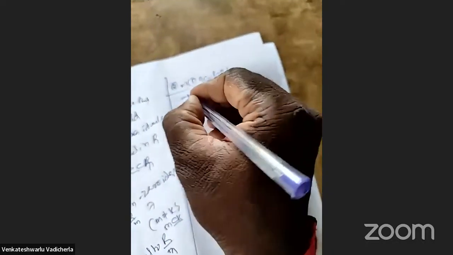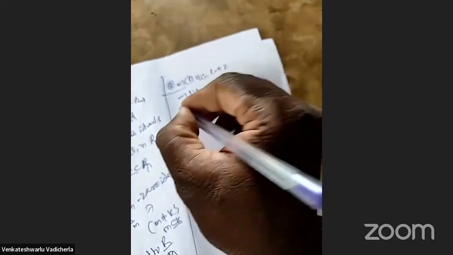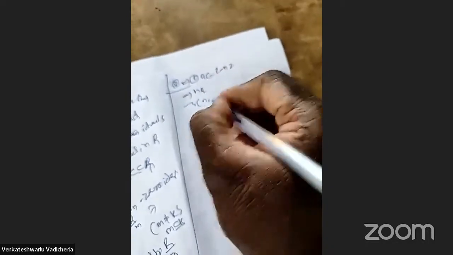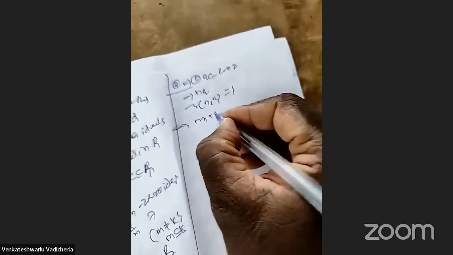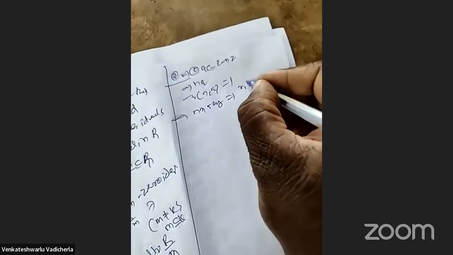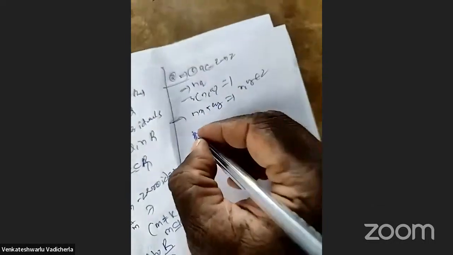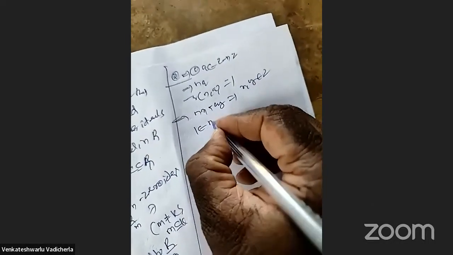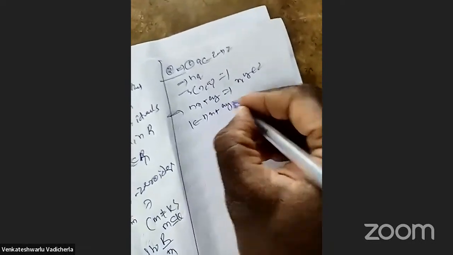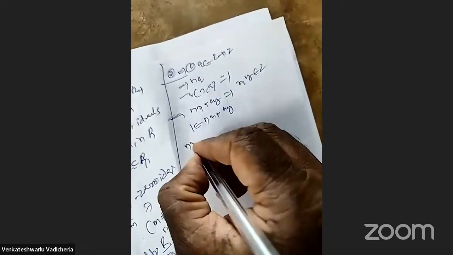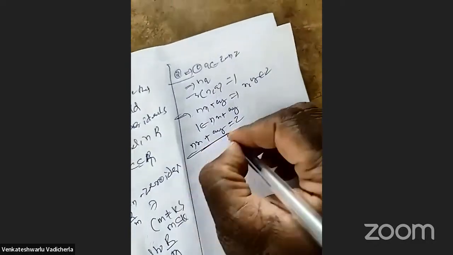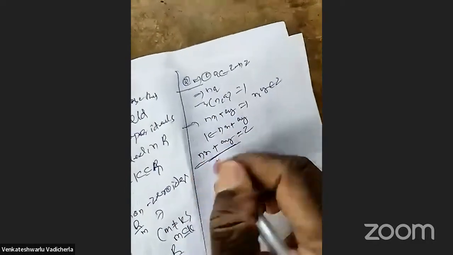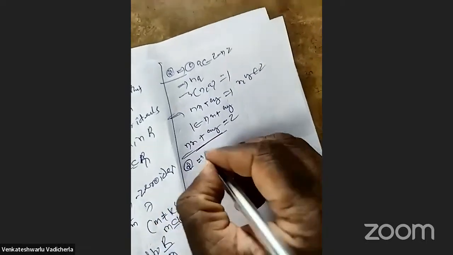This implies the GCD of n and a is equal to 1. What is the definition? nx plus ay is equal to 1 for some x, y belonging to Z. So 1 belongs to nx plus ay, so nx plus ay is equal to Z. This is the second. Now 2 implies 3.